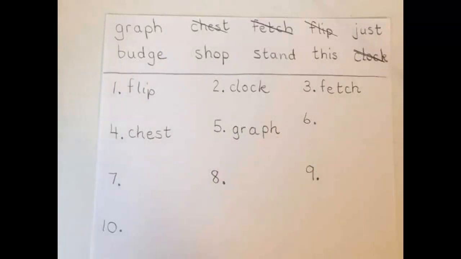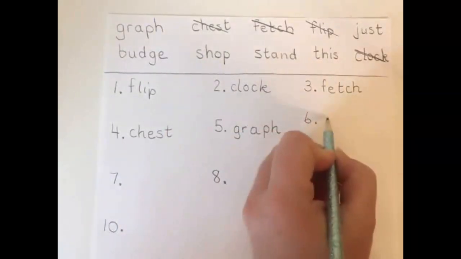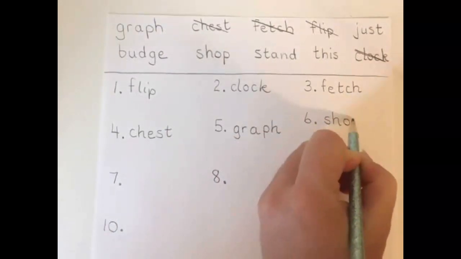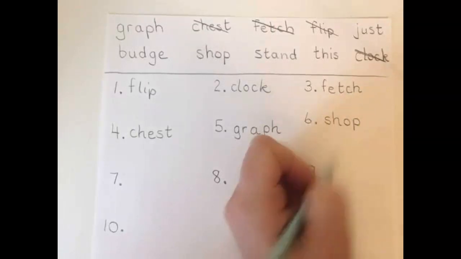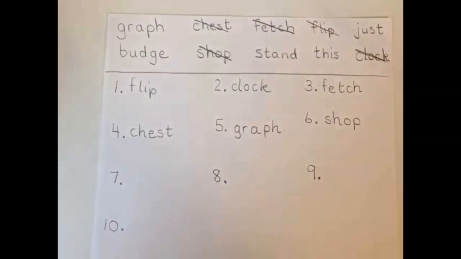Okay? Number 6. This is a place where my mom gets groceries. Which word is that? That is the word shop. So when we write shop, we have the sh sound, a, p, shop, shop. So we can cross that one off.